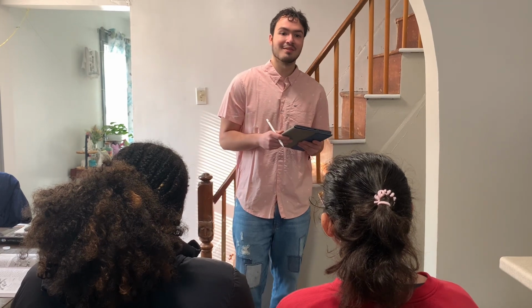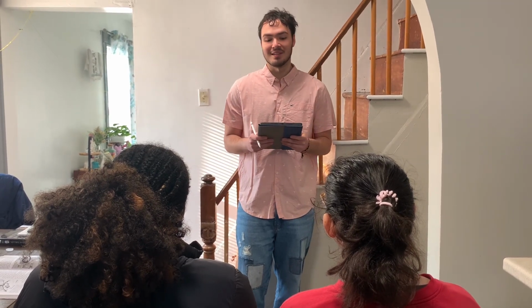And number 5, summarize what you have read. Now take everything you took note of and try to summarize it into a sentence. Doing this really shows how much you understand a text. And now let's practice annotating with To Kill a Mockingbird.